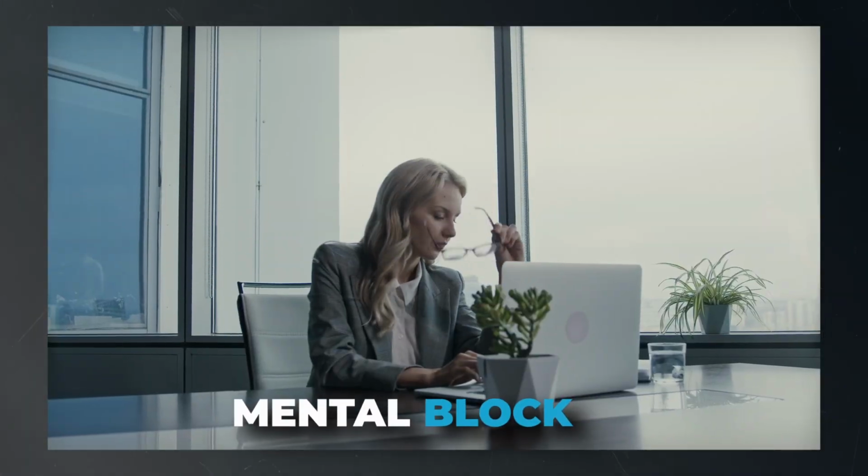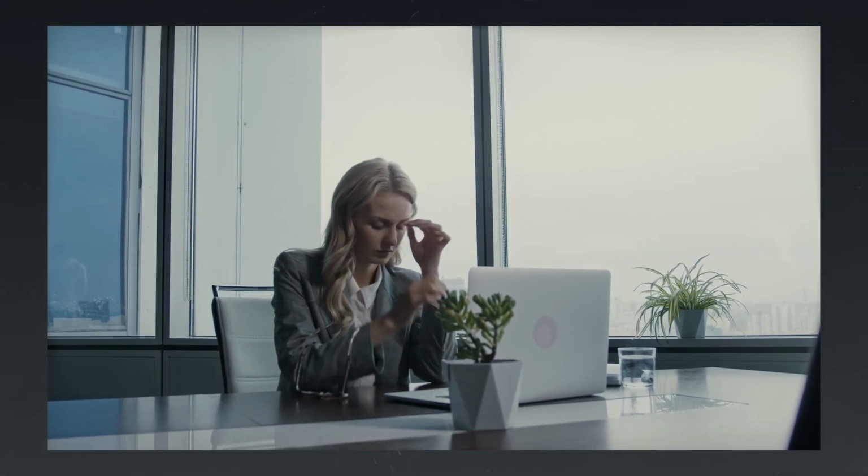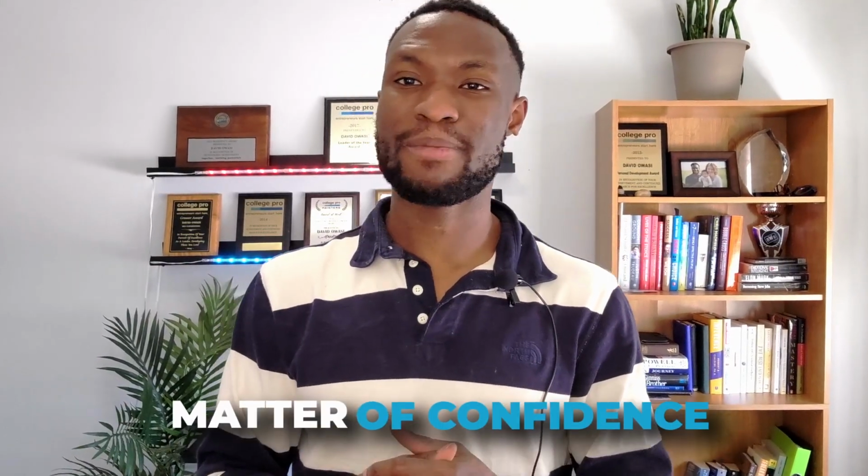And this is a very tricky one because sometimes there's a mental block from business owners where they're like, I don't want to increase my price. People are gonna say no. But if you're actually offering value to people, you can absolutely increase your price. And it's a matter of confidence.